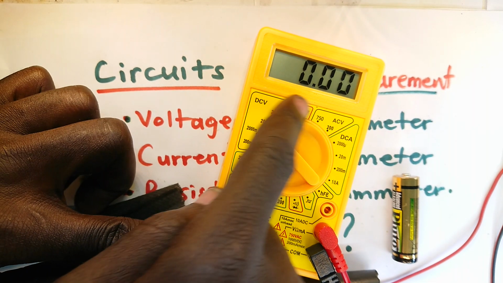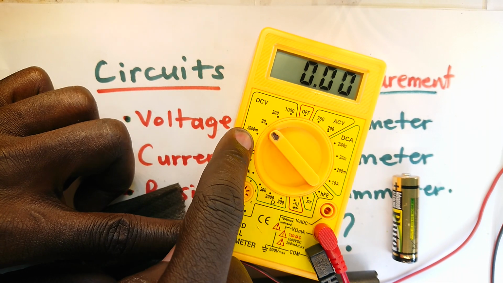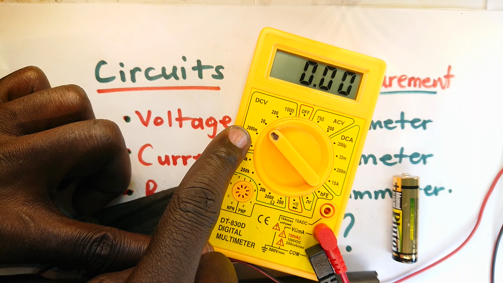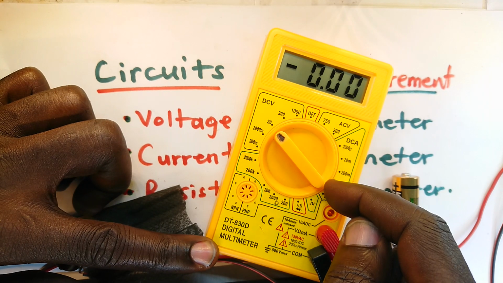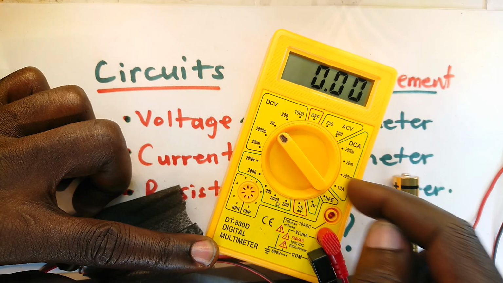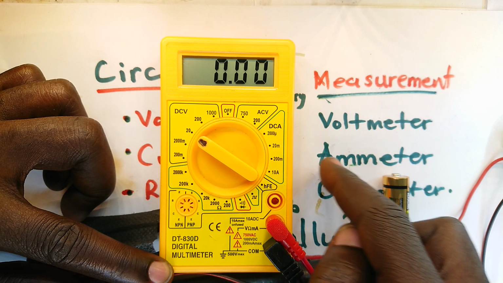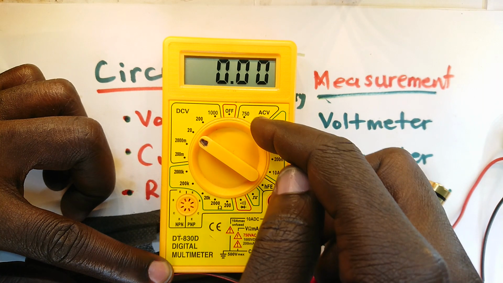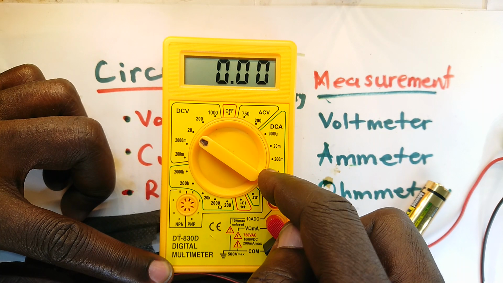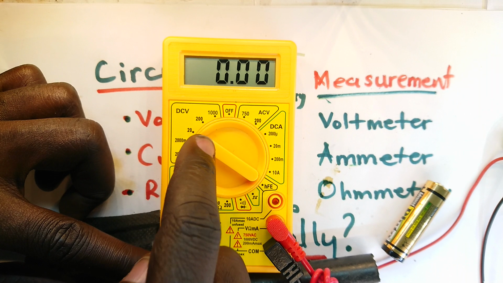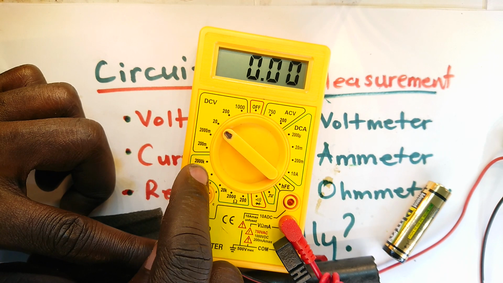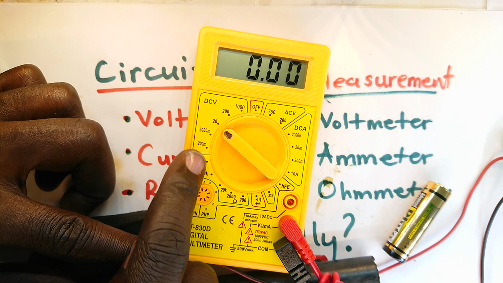Now, this is the voltmeter's part of this multimeter. This here is the current measuring part, which is our ammeter. When I point this that side, I'm in ammeter mode. When I point this side, I'm in voltmeter mode. And then this part here that you see is the ohmmeter.